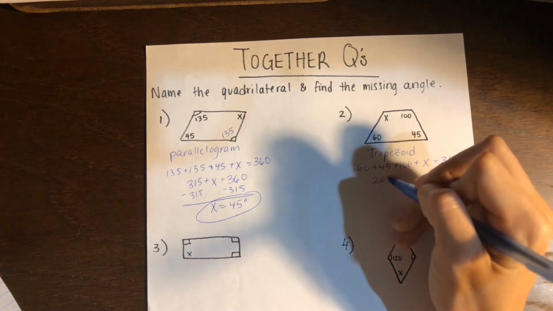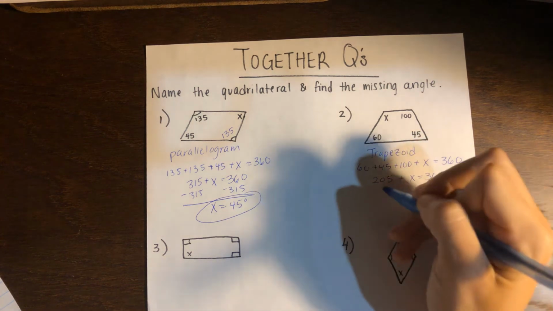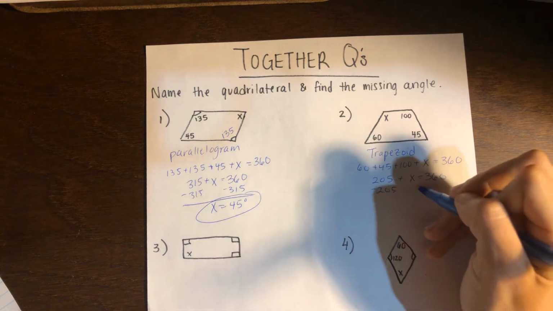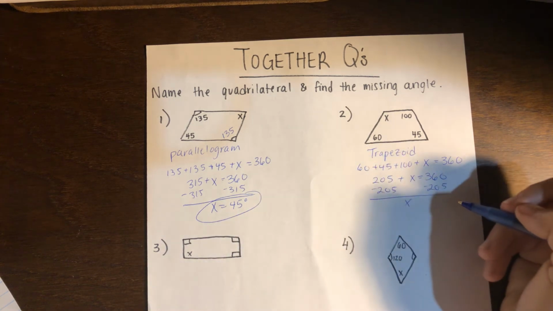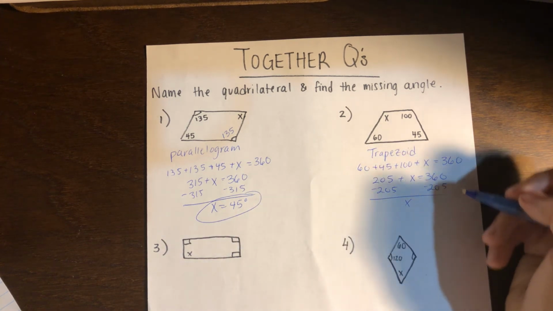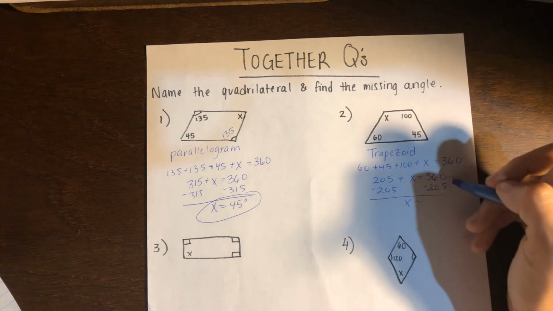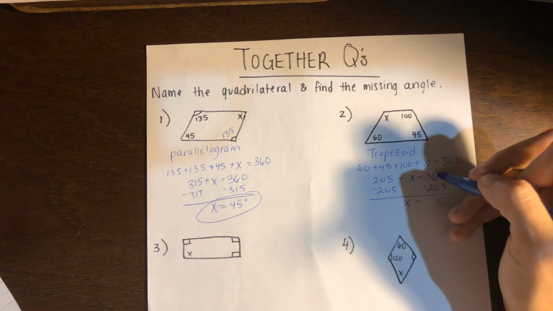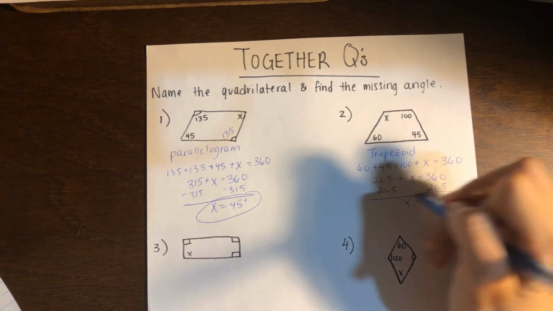So we get 205 plus x is equal to 360, and we subtract 205 from both sides. What would our x be equal to? Well, 10 minus 5 is 5, and then 5 minus 0 is 5, and then 3 minus 2 is 1, so 155 degrees.